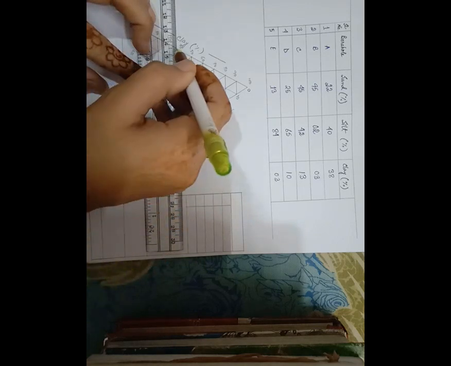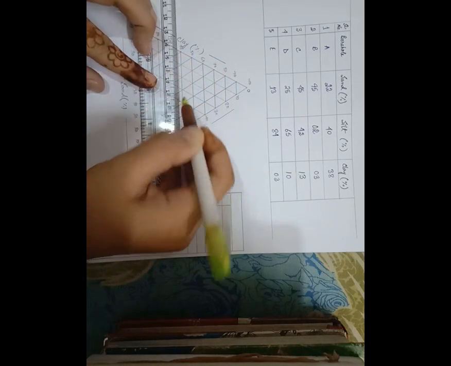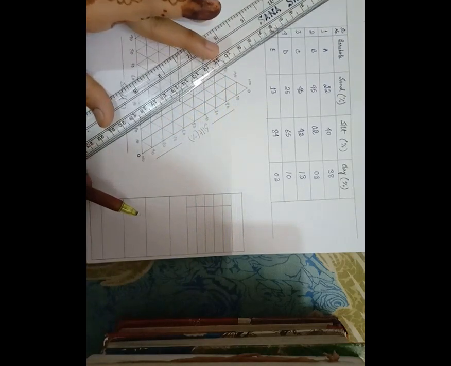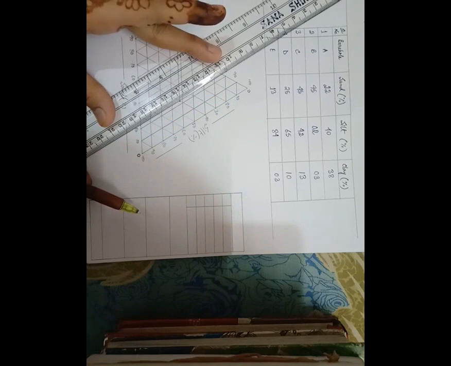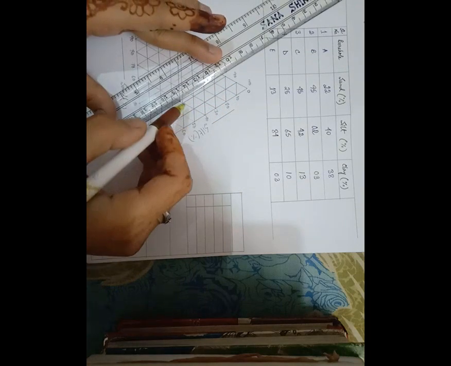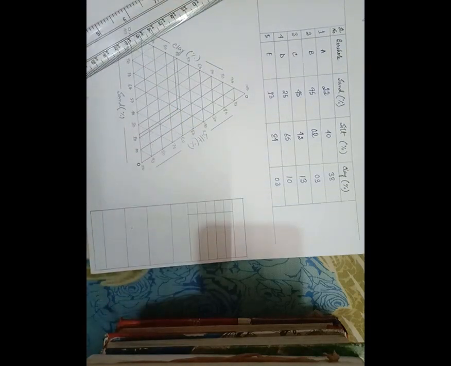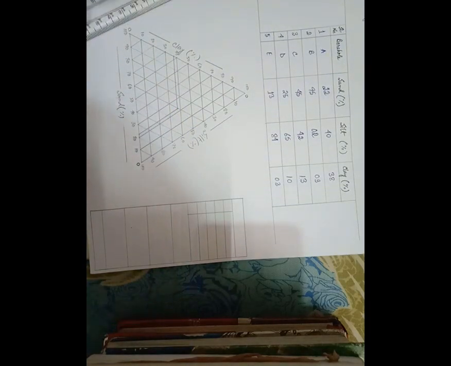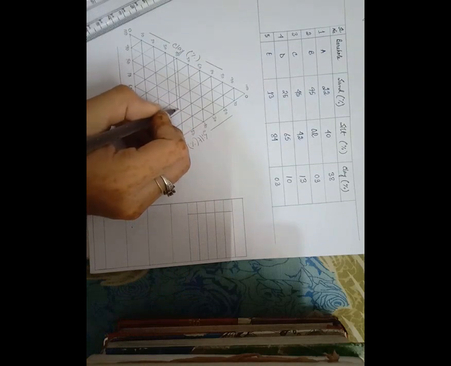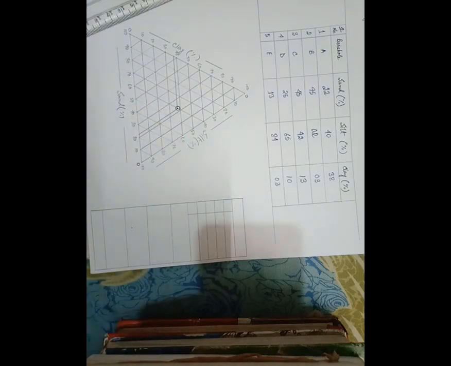So this is the clay and here is the sand, and we know about the silt. So this is the point of sample or serial number 1, or borehole number A.